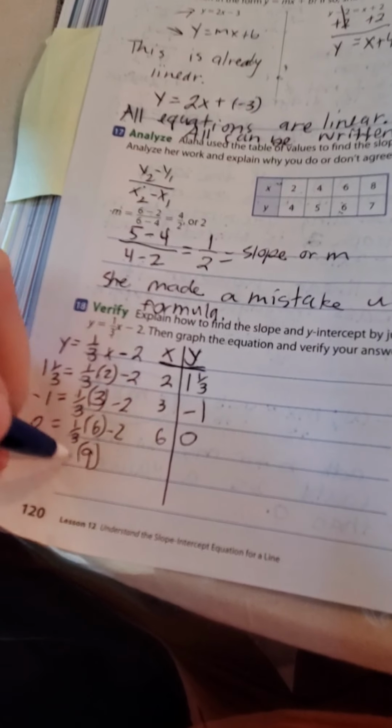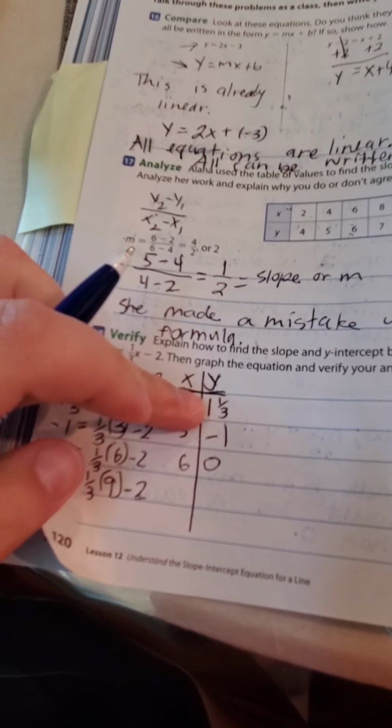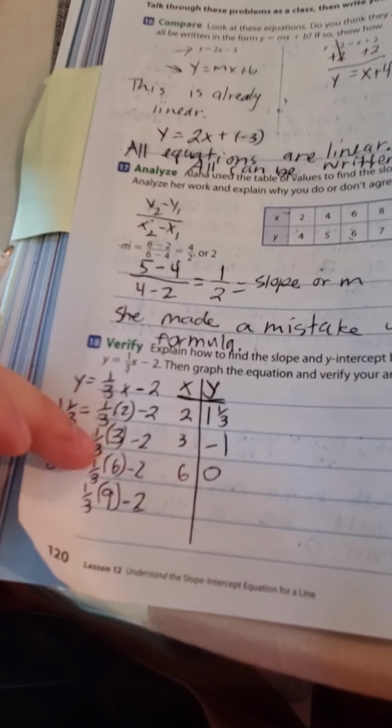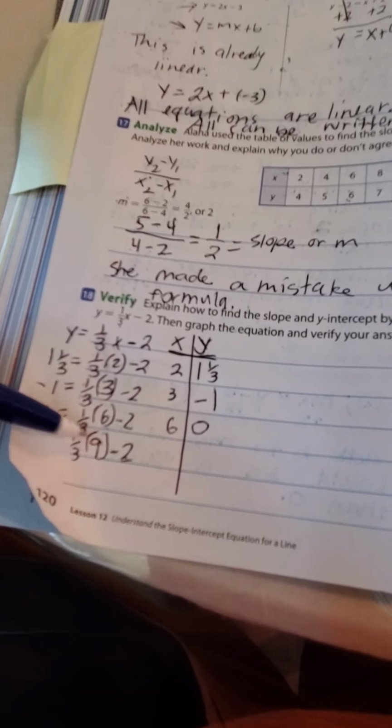And then we'll do 9. 9 times 1/3 minus 2. I'm choosing these numbers because the first one I just tried was a random number and it gave me a whole number and a fraction. So I realized that if I multiply by a number that can be divided by 3, then it'll give me a whole number. So that's why I'm using multiples of 3. So 3, 6, 9. 9 times 1/3 is 3. And then 3 minus 2 equals 1. So here I would have 9 and my y would be 1.